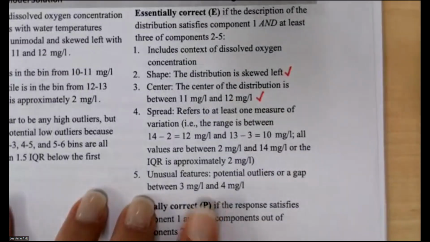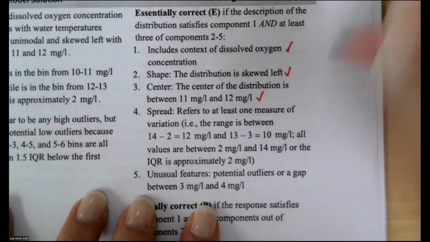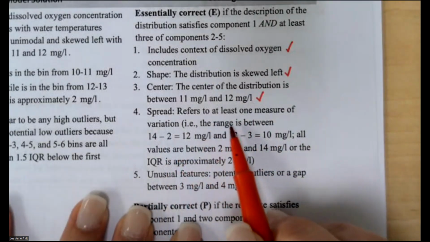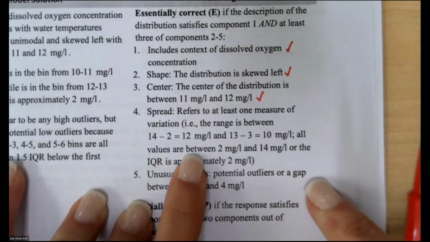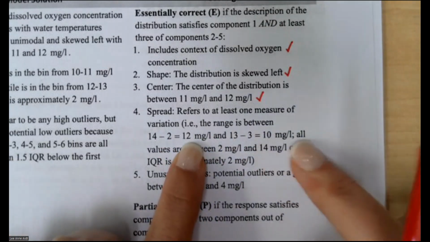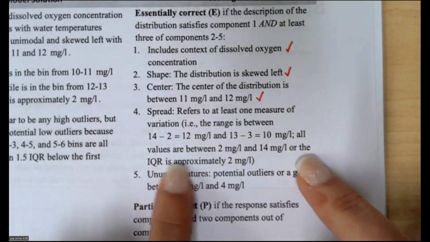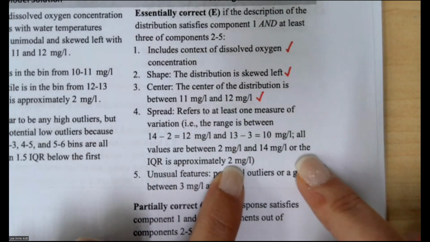Spread. Refers to at least one measure of variation. The range is between 12 and 10. All values are between 2 and 14, or the IQR is approximately 2. Any one of those 3.